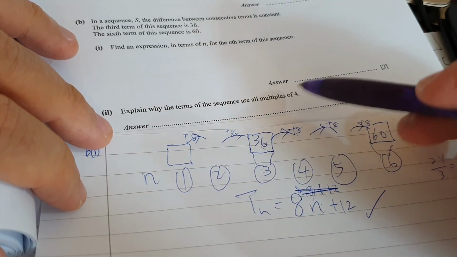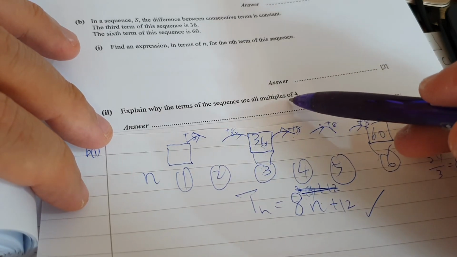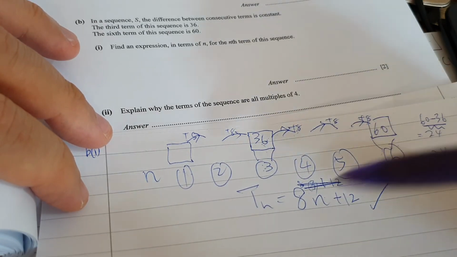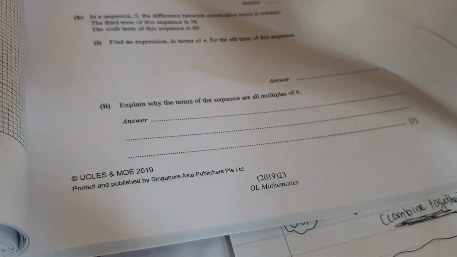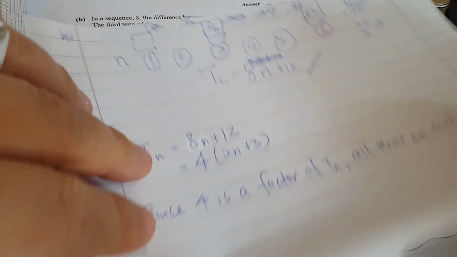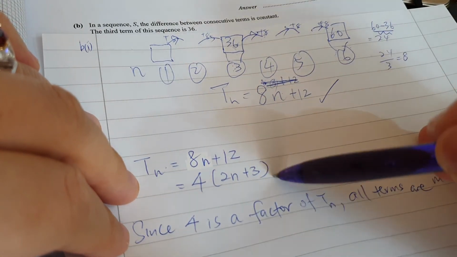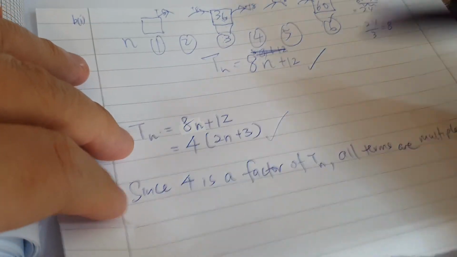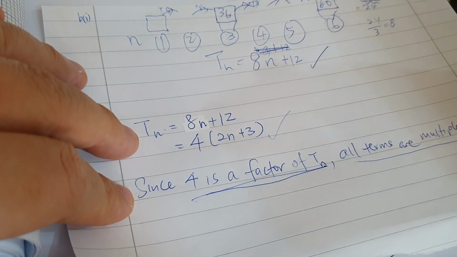That is the final algebraic expression you must have, and then you just make an explanation based on that. So this is what I've done. I use my earlier part answer, this one, then I take out common factor 4. That's it. And I say since 4 is a factor of this, all terms are multiples of 4.